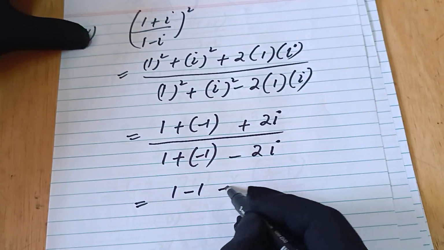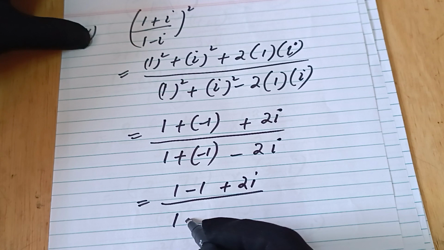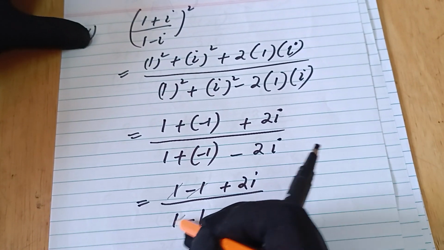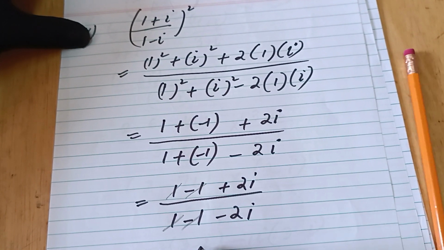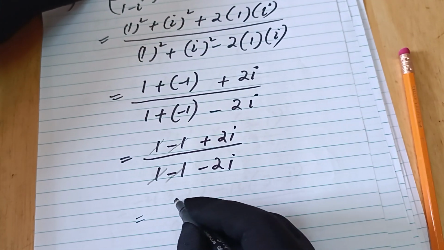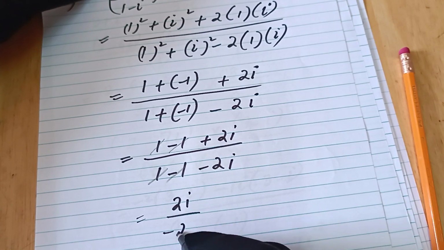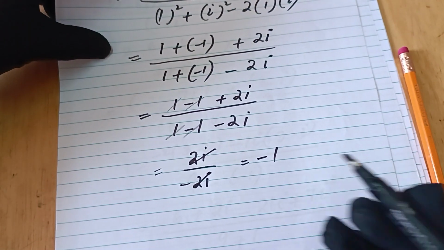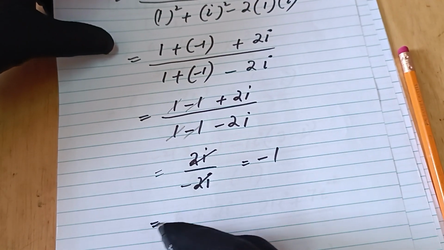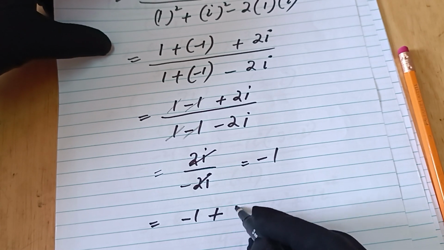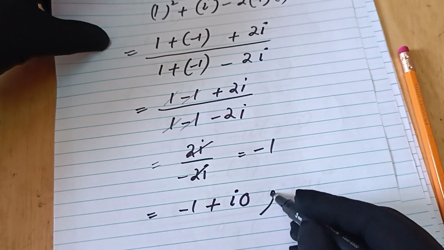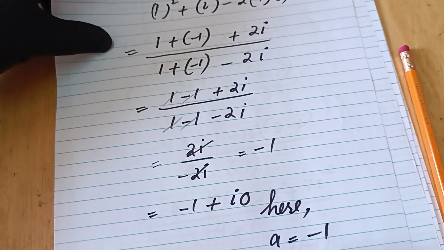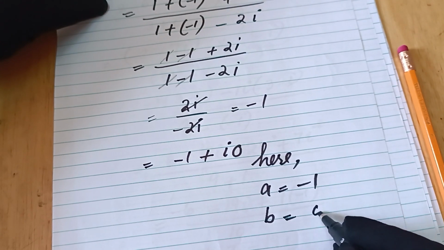Means if you open it, 1 minus 1 plus 2 iota, it's up to you, or otherwise it is still clear that they will cancel each other. 1 minus 1 cancels to 0, 1 minus 1 cancels to 0. Upper one left 2 iota, down one left minus 2 iota. So this cancels, minus 1. As the imaginary part cancels, you can write this in the form of a plus iota b. So here A is minus 1 and B is 0. That's why the imaginary part of this question is 0.